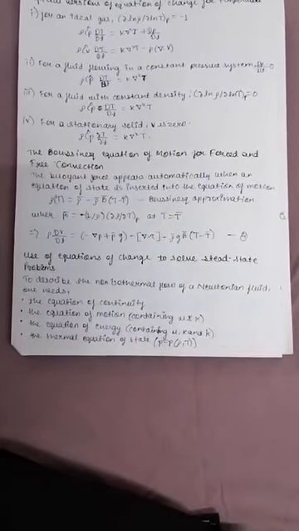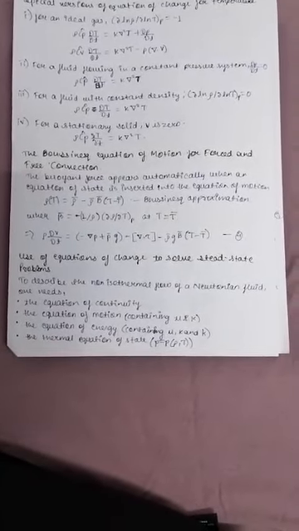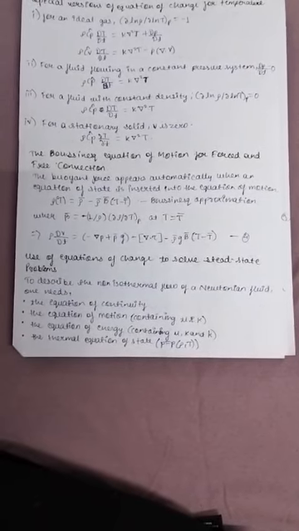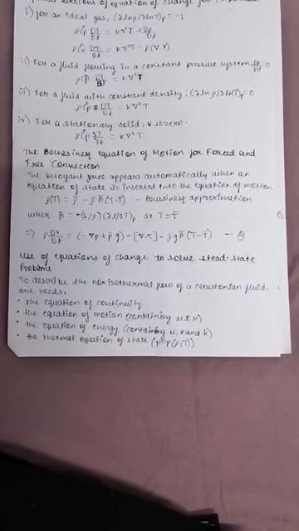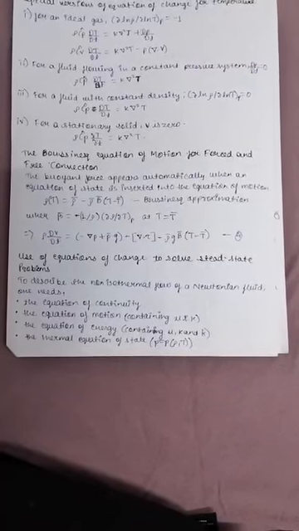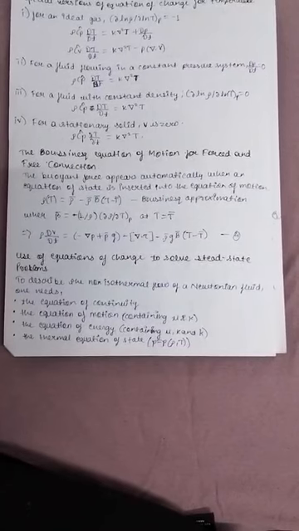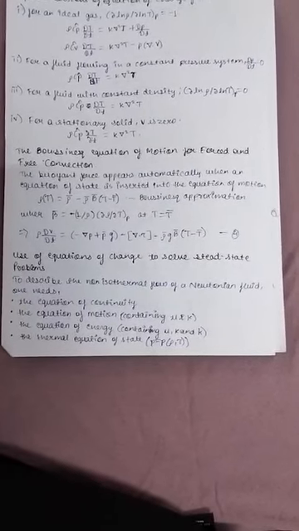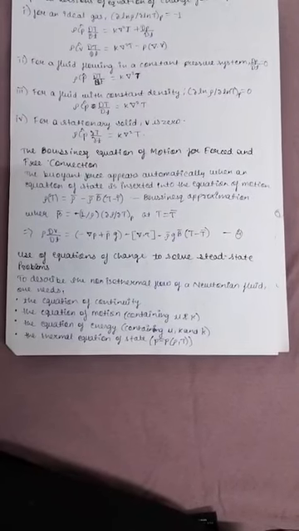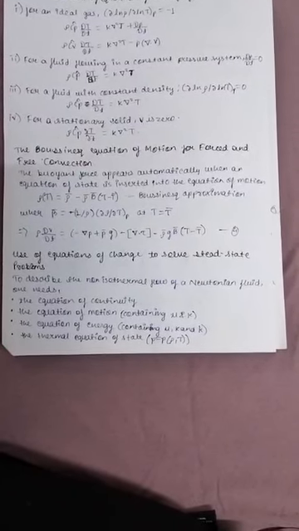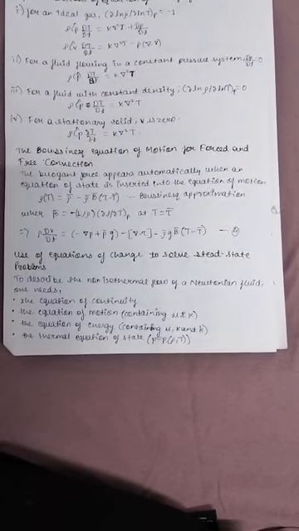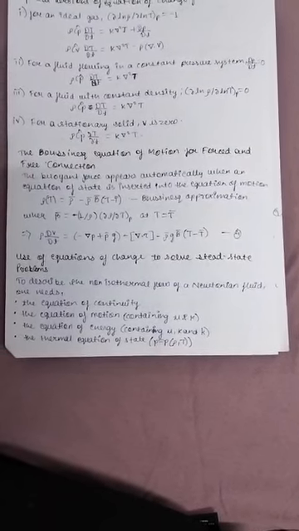Now to describe non-isothermal flow of a Newtonian fluid, one needs the equation of continuity, the equation of motion which contains μ, the equation of energy which contains μ and k, the thermal conductivity, the thermal equation of state which is p equals p(ρ, T), and the caloric equation of state which is Ĉp equals Ĉp(p, T). Standard assumptions used are: first, constant physical properties, and second, zero fluxes.